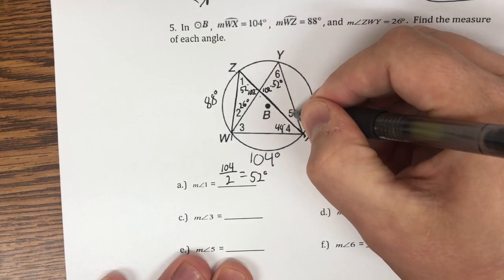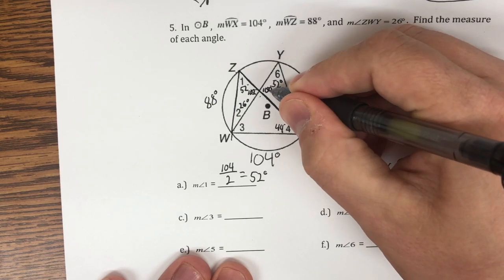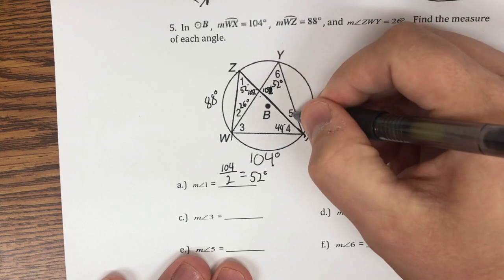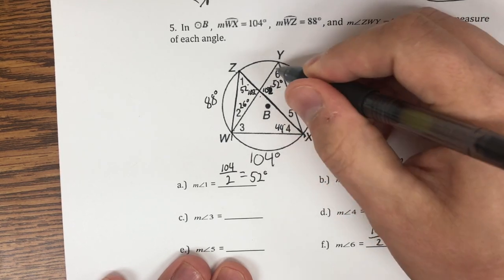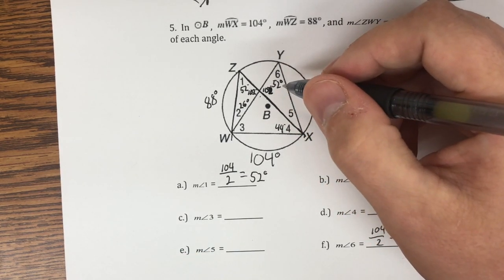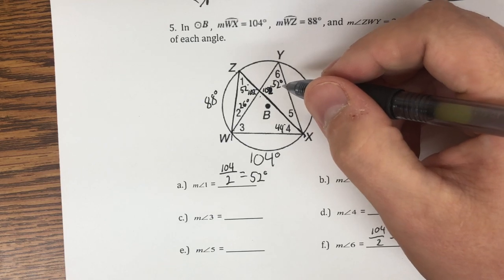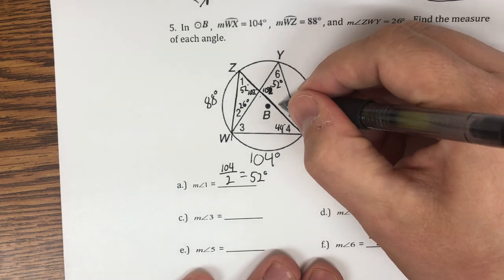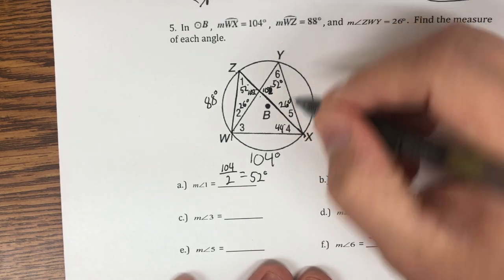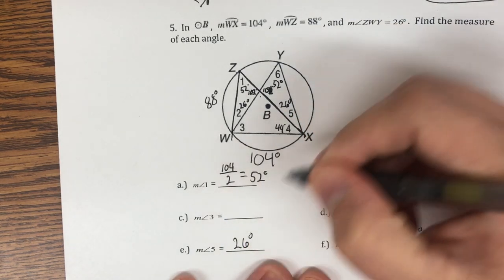Now I could find angle 5, okay? It's not a very good 2. Make that 2 a little better. So these three in the triangle have to add up to 180. So I'll take 180 minus 102 minus 52, and I get 26. So angle 5 is 26 degrees.